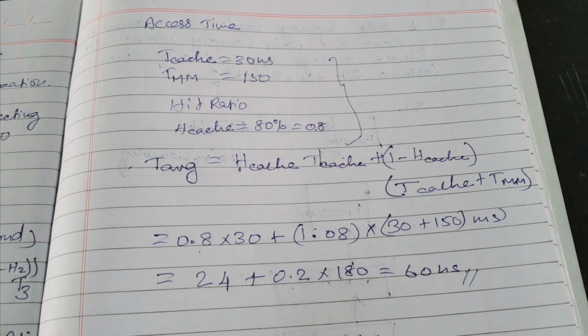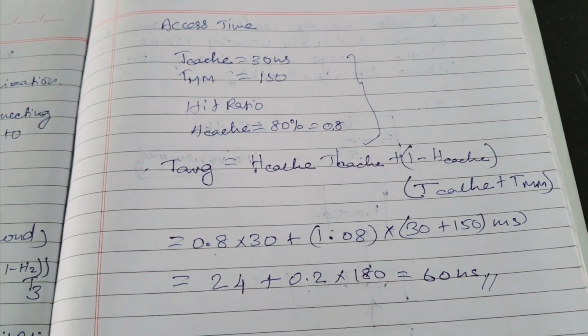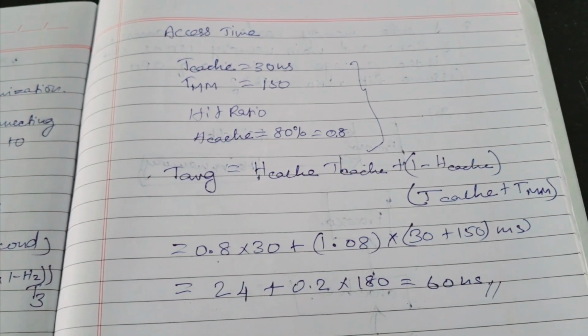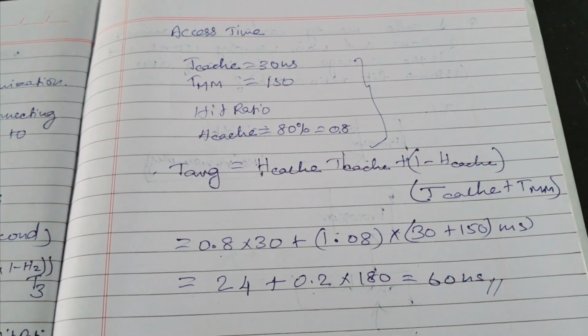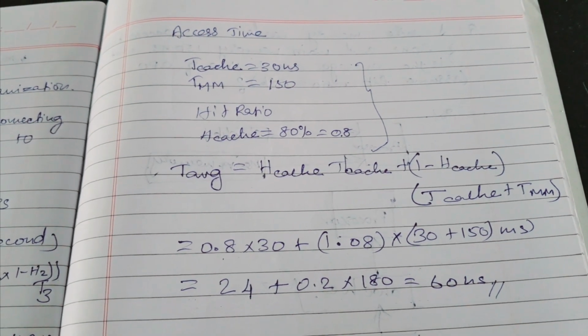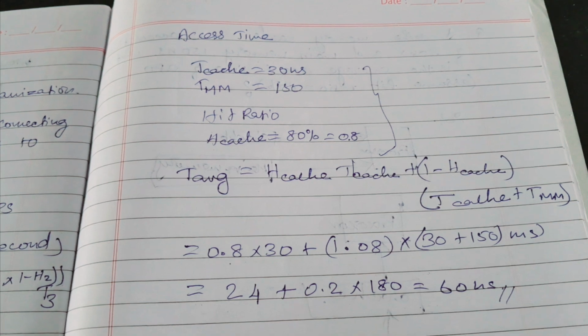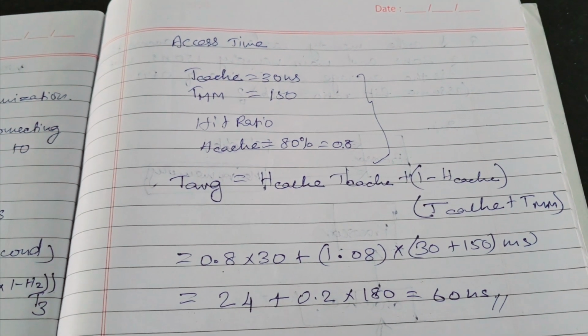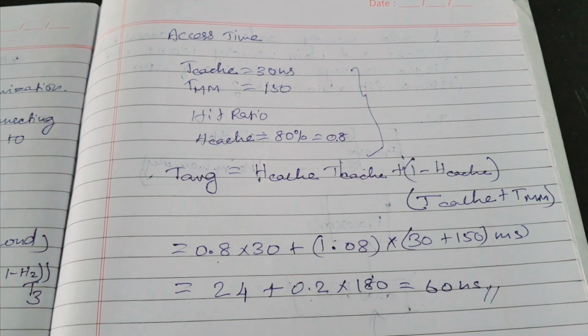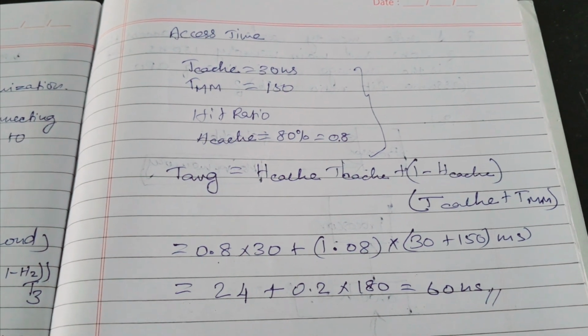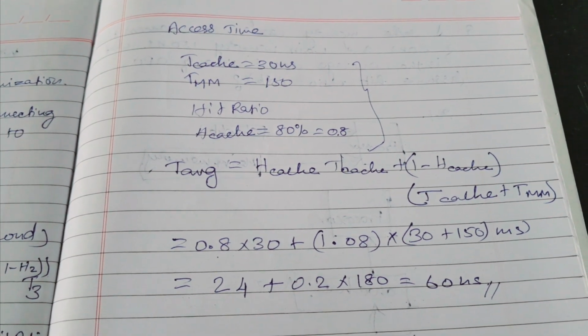So we apply this formula. Normally 0.8 times 30 nanoseconds for T cache, then likewise 1 minus 0.8 times 30 plus 150 nanoseconds. So finally we get 60 nanoseconds for this answer.